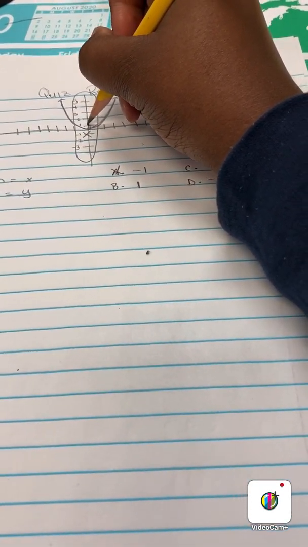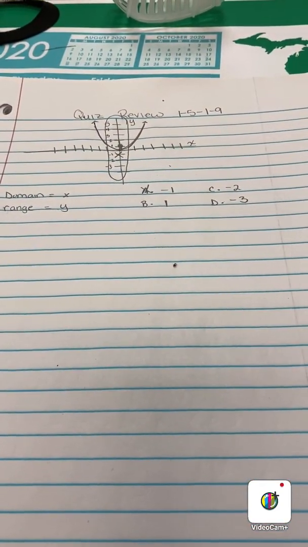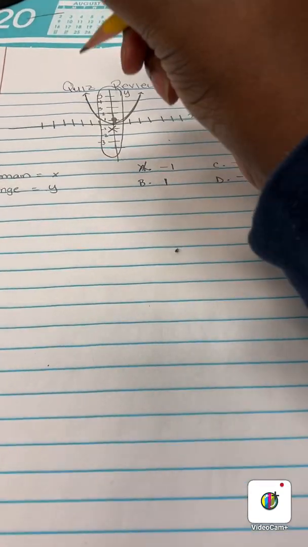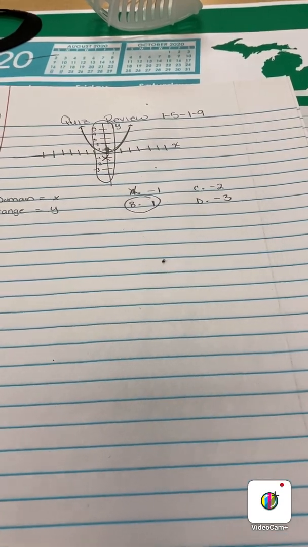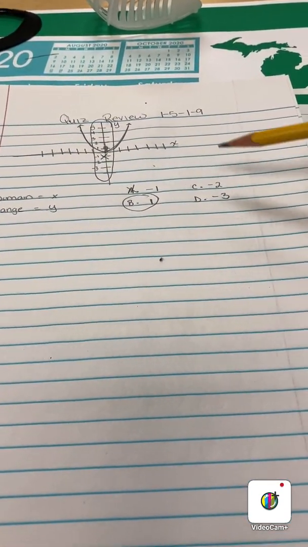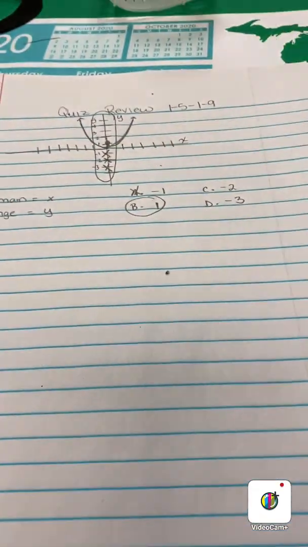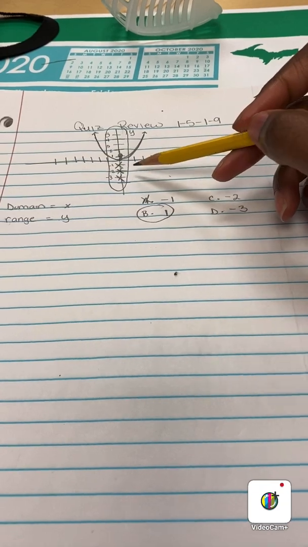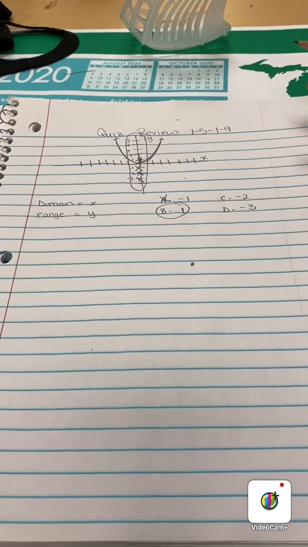Option B is 1. 1 is inside of the graph right here, and it is on the y-axis. Just to go through it, we know 1 is our answer, but I just wanted to show you the rest of them. -2 is not inside of our graph. It's right here. And -3, again, is not inside of our graph. We're looking at the values on the y that are inside of this graph. Hopefully that helped you for number 1.